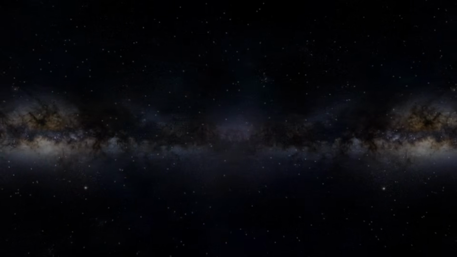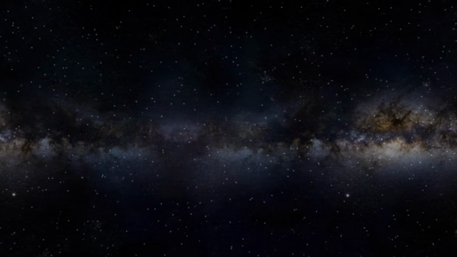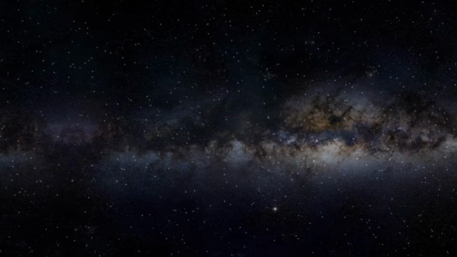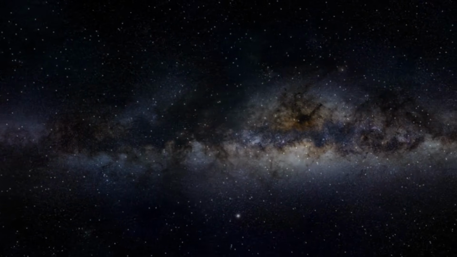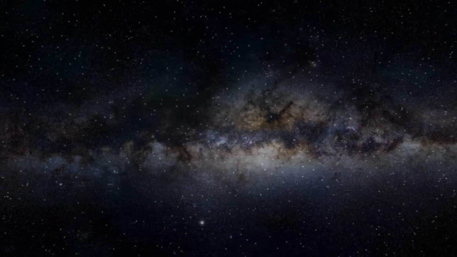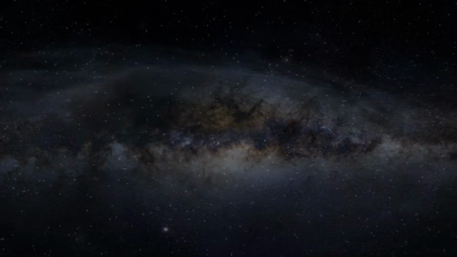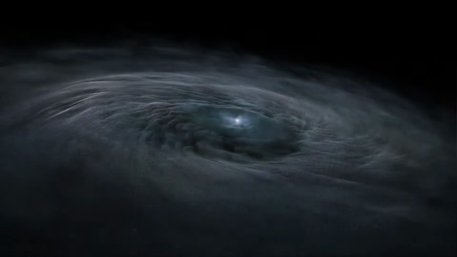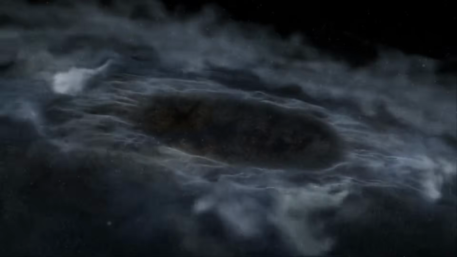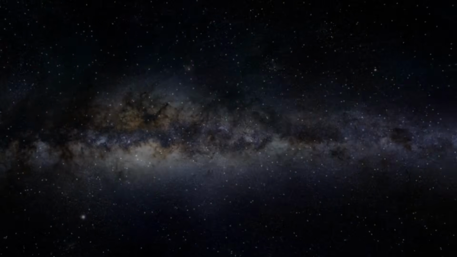To understand why this matters, it helps to think about how rotation works in a system where mass is concentrated at the center. Consider our solar system. The Sun contains more than 99% of all the mass in the solar system. The planets orbit around it, and because nearly all the mass is at the center, the speed of each planet's orbit depends on its distance from the Sun in a very specific way. Planets close to the Sun move quickly. Planets far from the Sun move slowly.